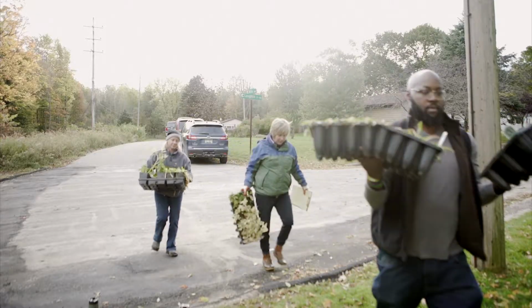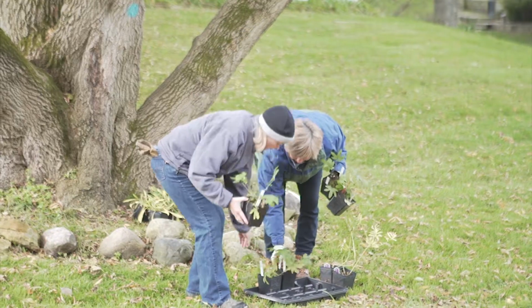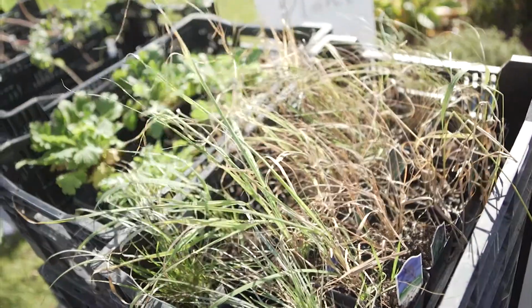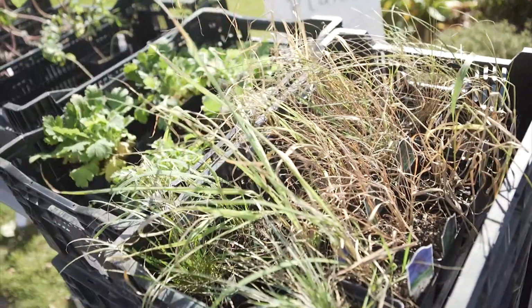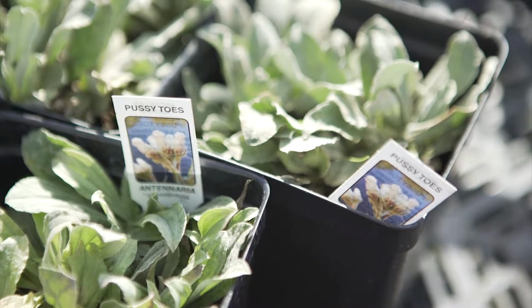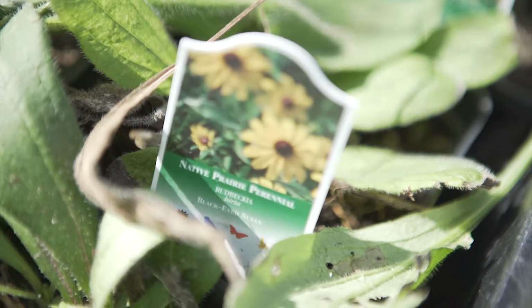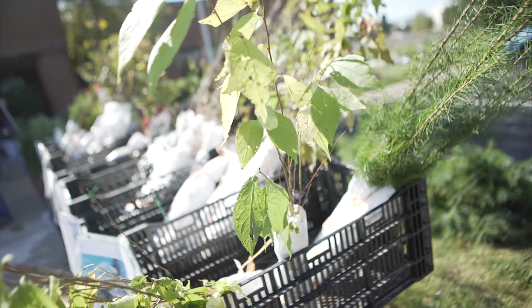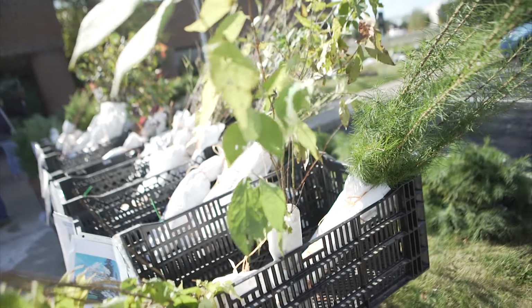I brought in a variety of different native species, some that can really take very long periods of standing water, and others that will be situated more on the drier sides of this bioswale. Okay. So I think I've got about 17 or 18 different species. The growth and the awareness and need for native species has just skyrocketed.